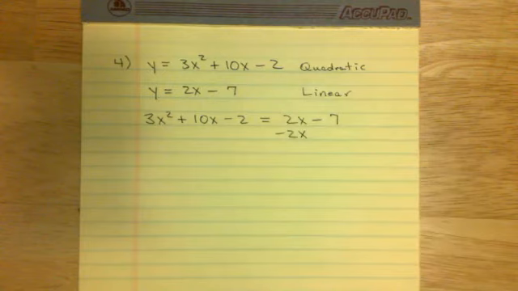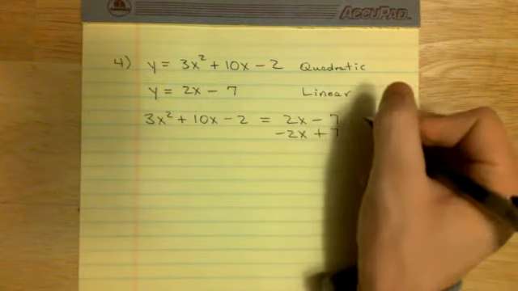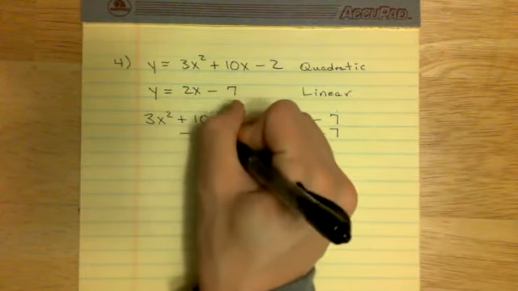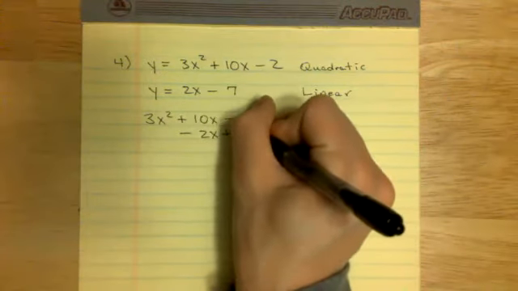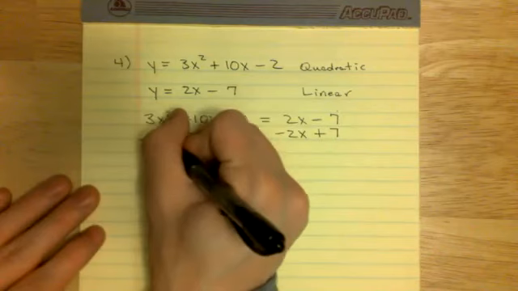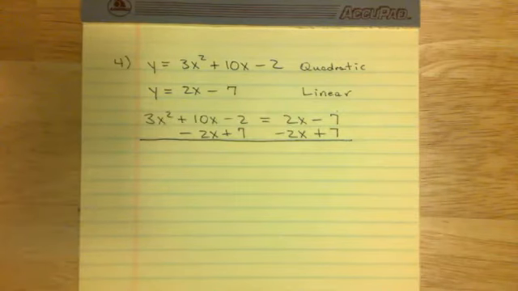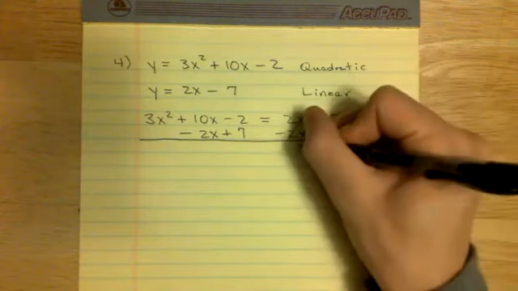And I also want to get rid of the minus 7, so I'm going to add that to both sides. So the minus 2x is going to go under the 10x, and the plus 7 is going to go over the negative 2. Now the right side is going to be 0, and that's because this cancels out and these cancel out.